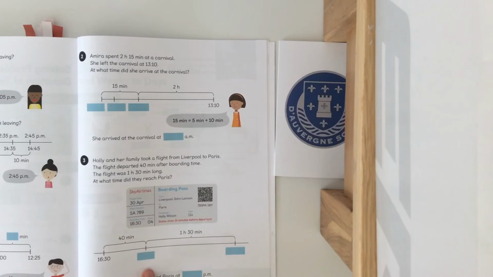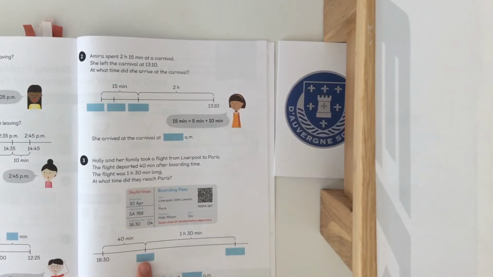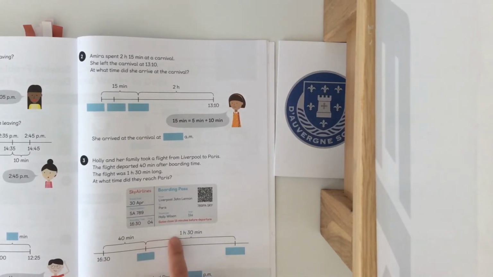40 minutes later, the flight departed. So what time did the flight depart? An hour and 30 minutes later, they reached Paris. So you need to fill in what time they reached Paris and then put it in the box at the bottom. Pause the video now whilst you give that a go.